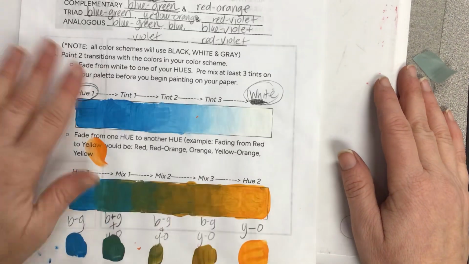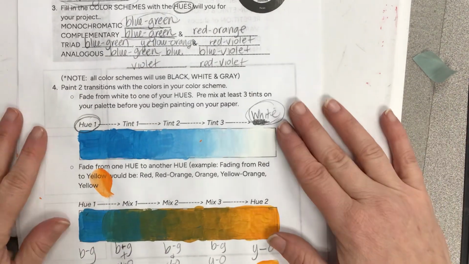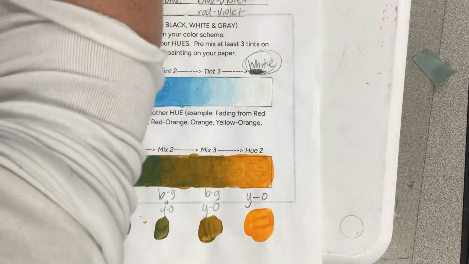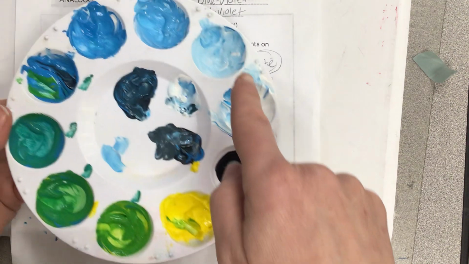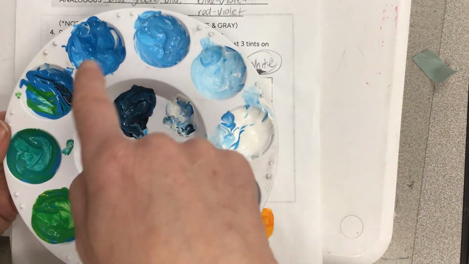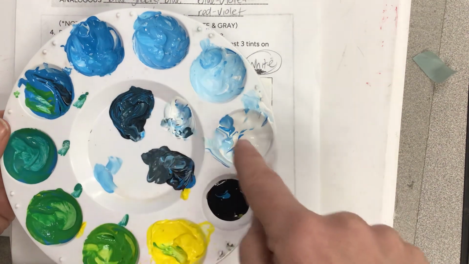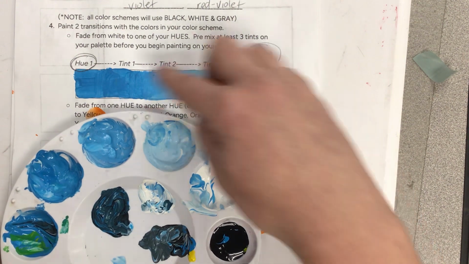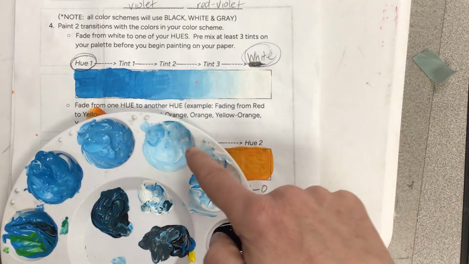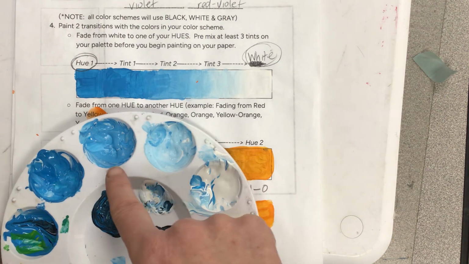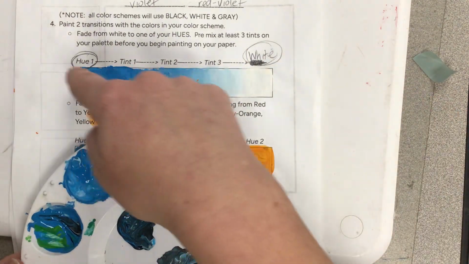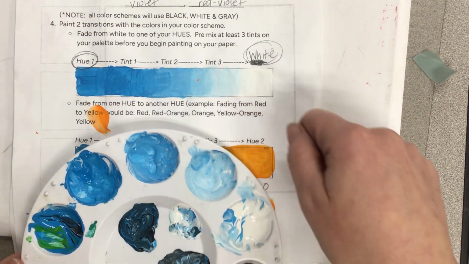Then on the back, this is what we did last time, is we learned how to paint transitions, and we learned about color schemes. So the transitions, what we did in order to make those fade is we mixed up ahead of time different colors in between the two that we want to blend. So I wanted for the first one to blend from white to my blue-green. So I mixed up a tint 1, 2, and 3. They're all different. Goes from lighter to darker. And then as I painted, I made sure that the paint was still wet so that it would blend together.